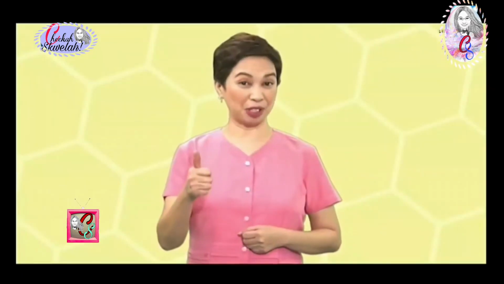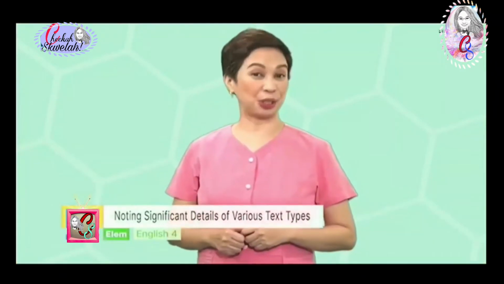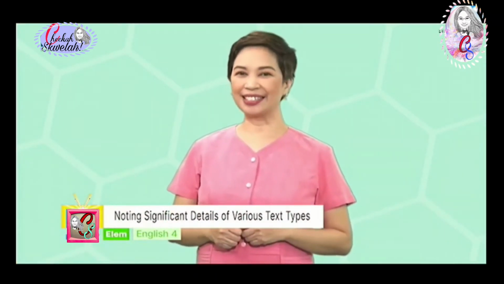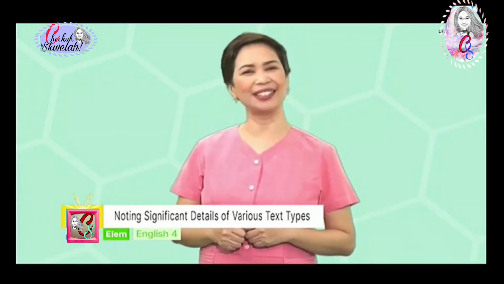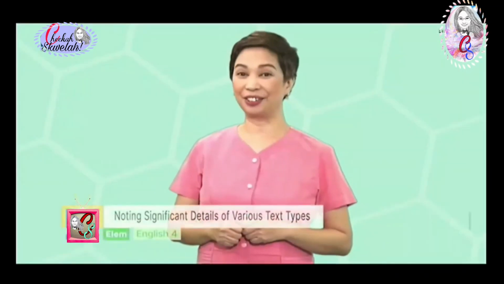You were done answering this activity. There's also one thing I'd like you to bear in mind. The last text type we just read is a description. A description tells the characteristic of a particular thing. We can note significant details on a text by reading comprehensively and answering the what, when, where, why, and how questions. Another activity is prepared for you.